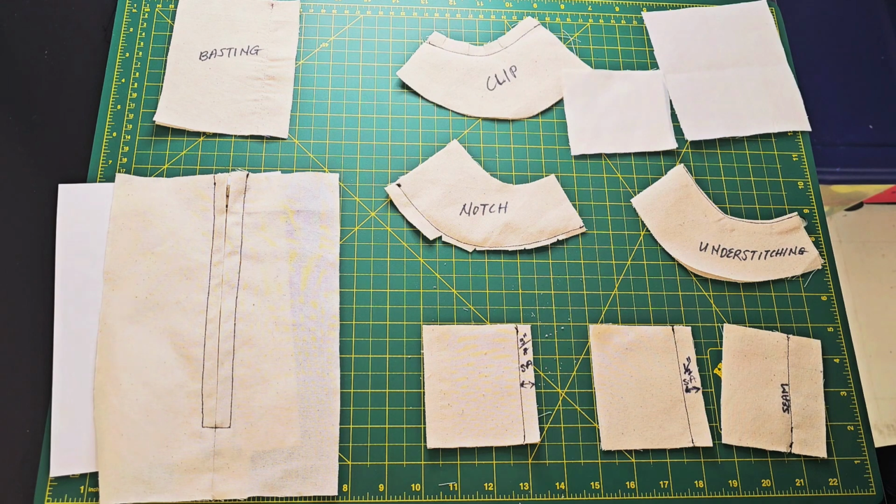And that's it. Now you know 10 essential sewing terms that will make your sewing journey much easier.